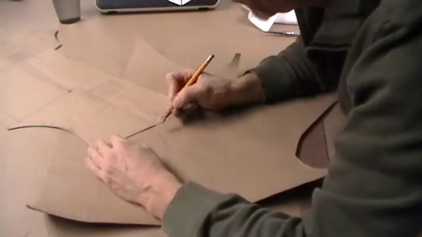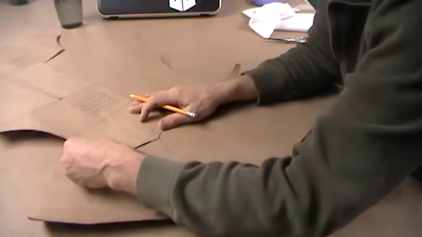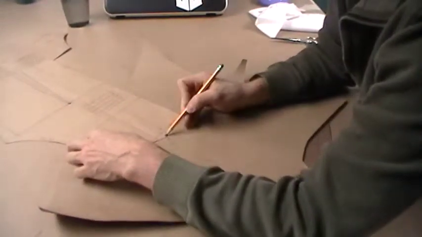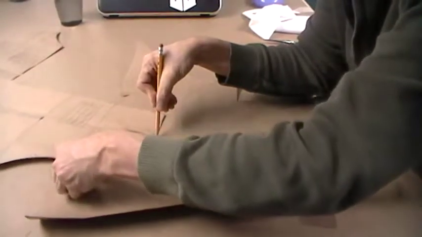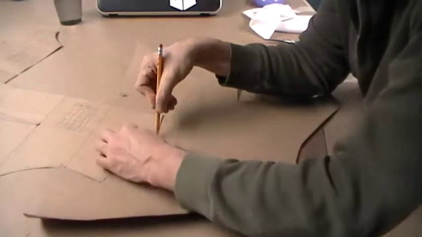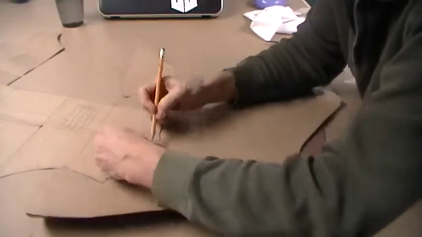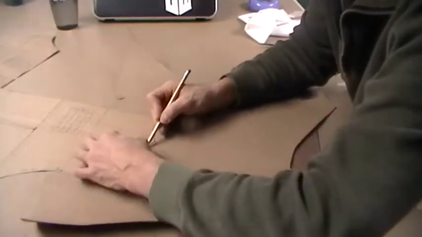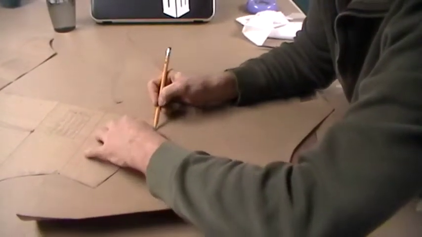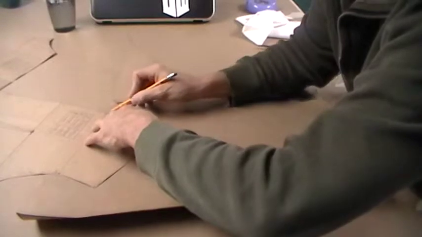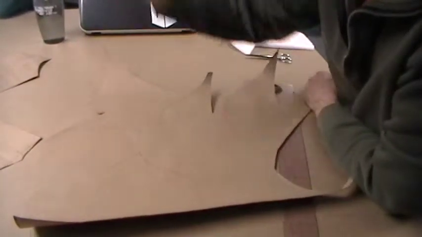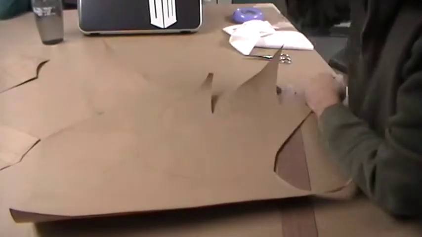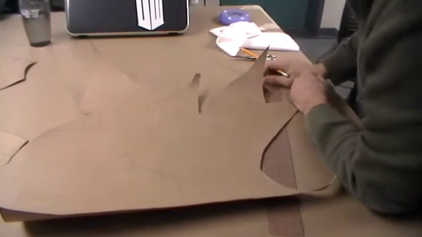Oh, I missed that corner. Let's pretend that's it. Instead of tracing it like this, watch what I'm going to do. Now I'm going to retrace. What did I do over here? You need a dart. I did. I made a dart, didn't I?